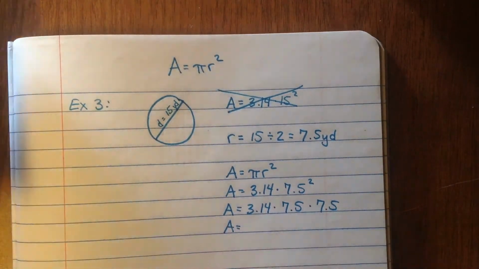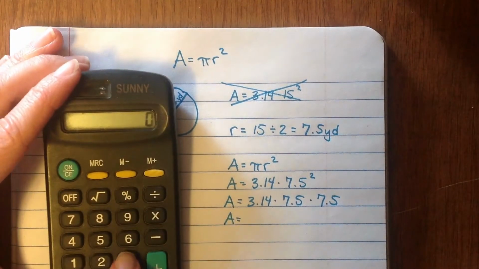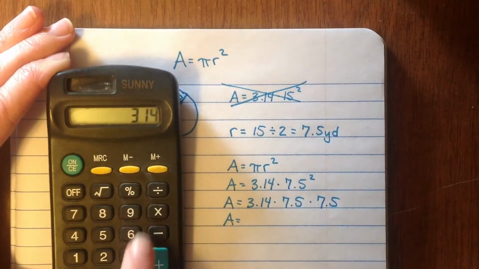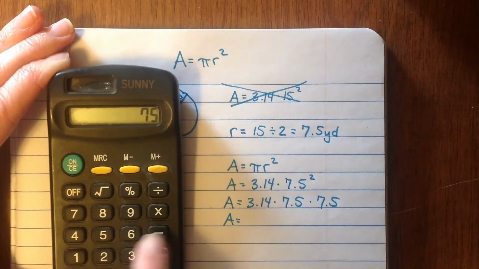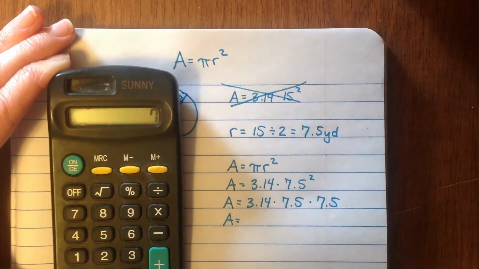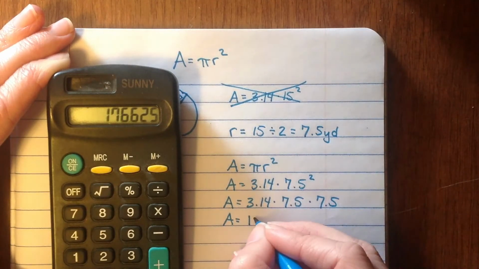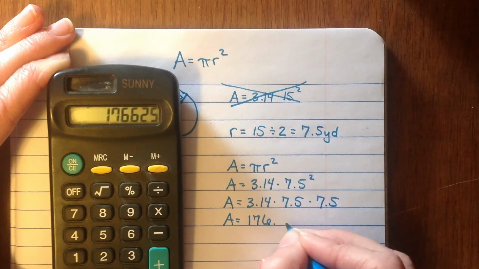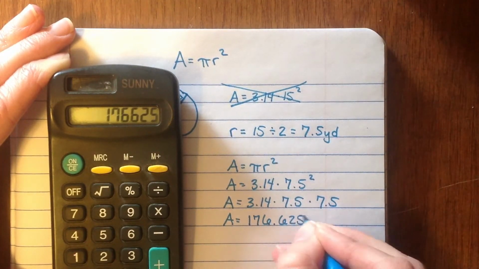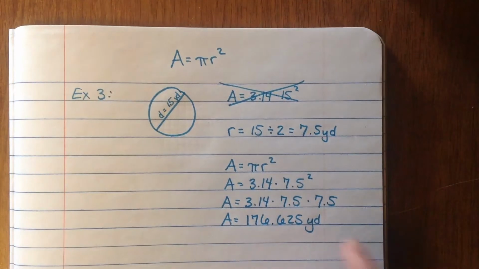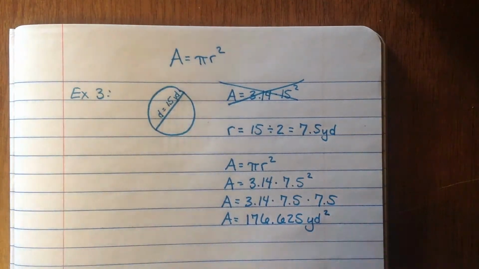Type that into your calculator. So 3.14 times 7.5 times 7.5 equals, you should get 176.625 yards. And remember, it's because it's area, it needs to be squared.